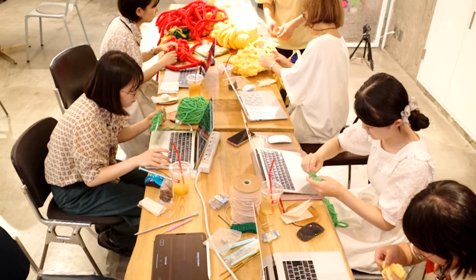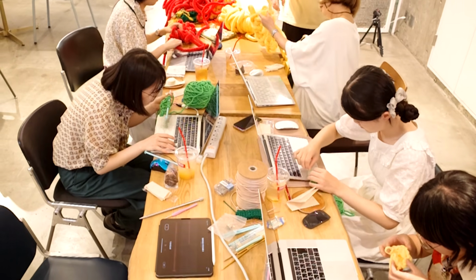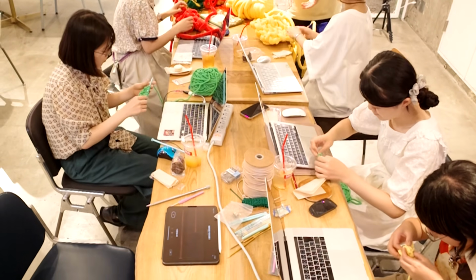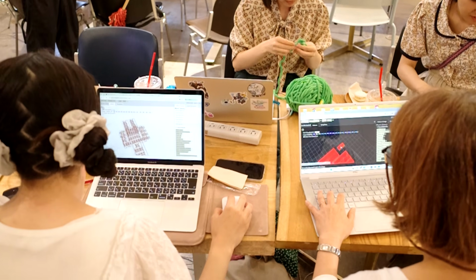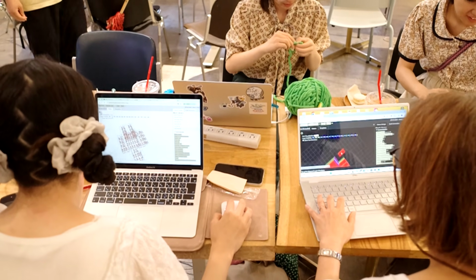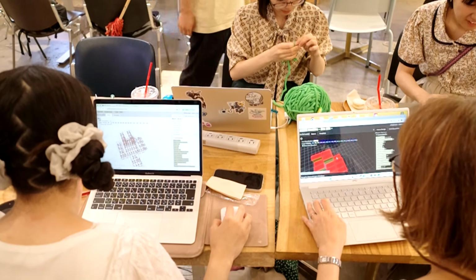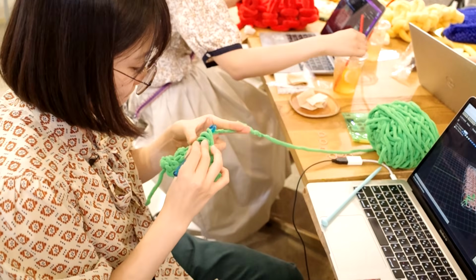We also conducted a workshop among 5 participants who are experienced knitters but new to solid knitting. Despite the limited experience in 3D modeling, most participants successfully designed and constructed solid knitted structures.